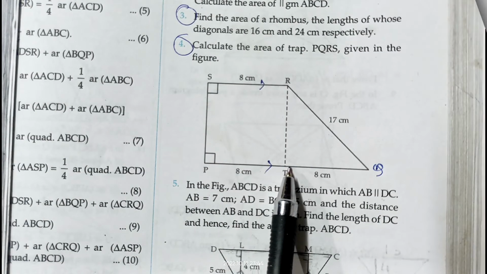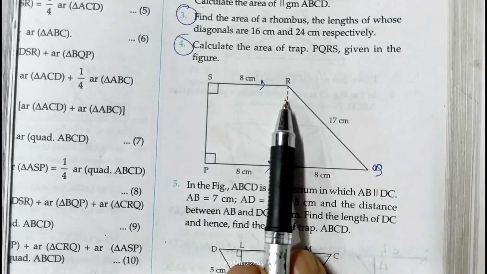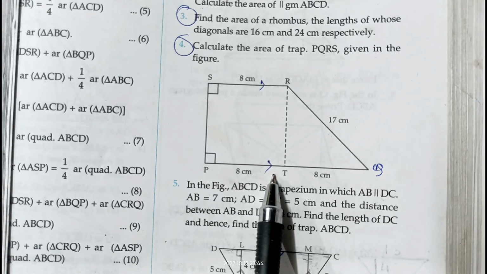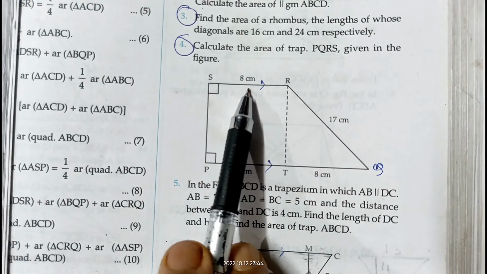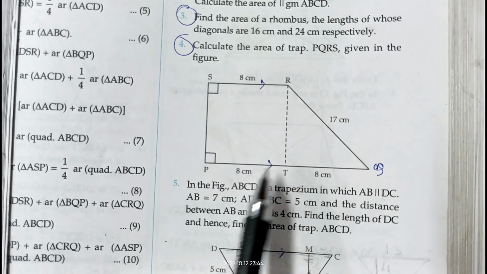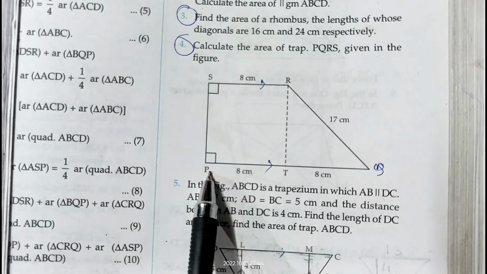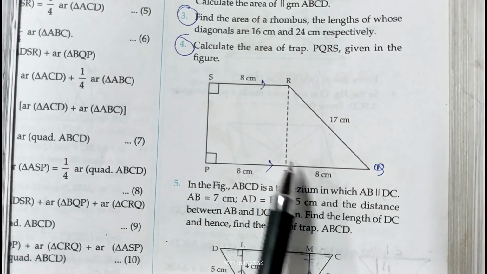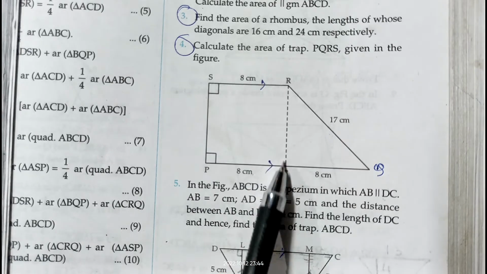In question number 4, it is given, calculate the area of the trapezium PQRS as given in the figure. Here it is given this part is 8 centimeter, this is 8 centimeter, this is 17 centimeter, and this is 8 centimeter. We know the area of a trapezium is half sum of the parallel sides, because these two are parallel sides. So sum of the parallel sides into height. But here height is not known. So first of all, by using Pythagoras theorem, we have to calculate this height.